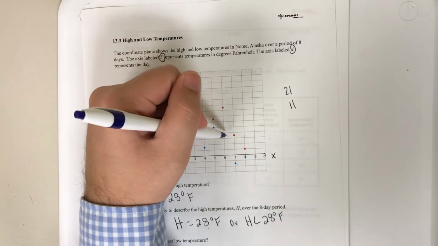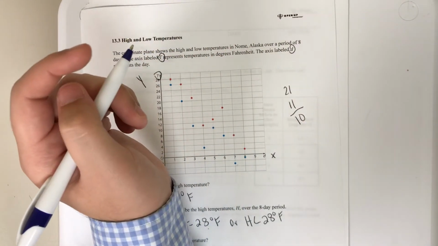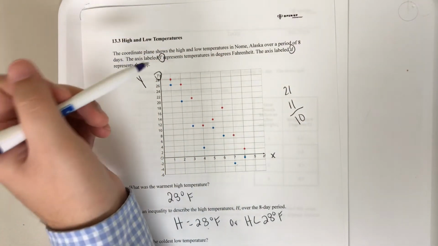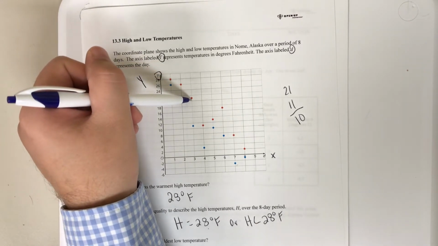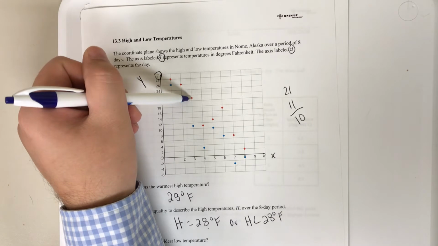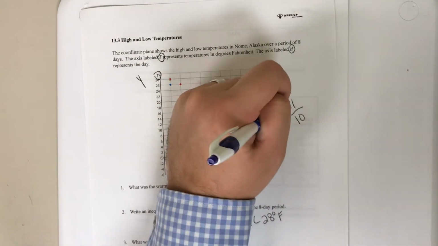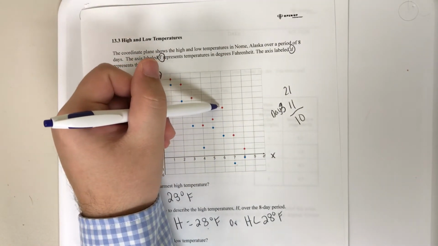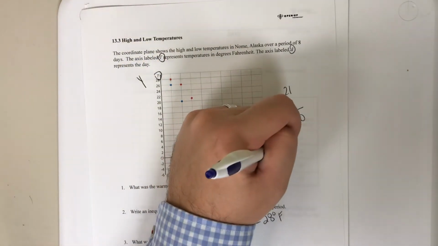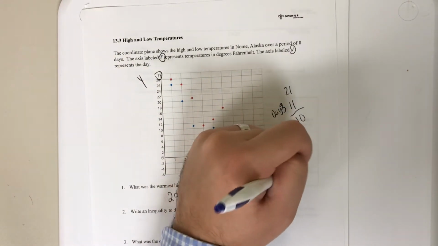That seems pretty large to me. And that seems to be a 10, so that one right there, day 3, has a pretty great distance between them. And then day 6, I believe, is 17 and 7, that's also a 10-degree difference.